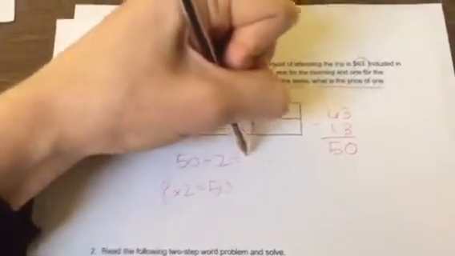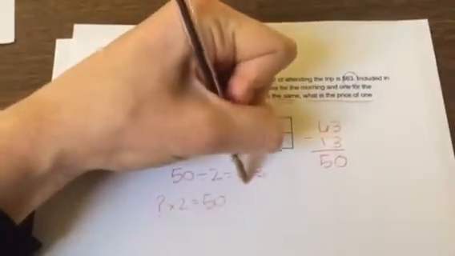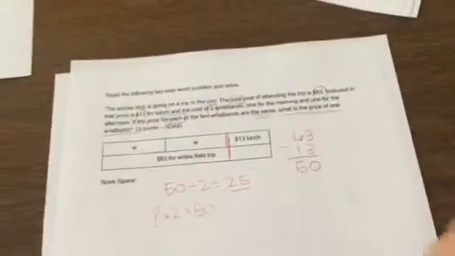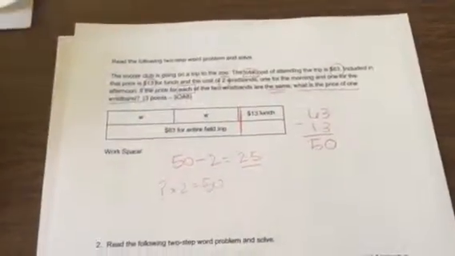I know that 25 plus 25 equals 50, so 50 divided by 2 equals 25. Now, we want to make sure that we're asking ourselves, does it make sense? Did the work I did make sense?